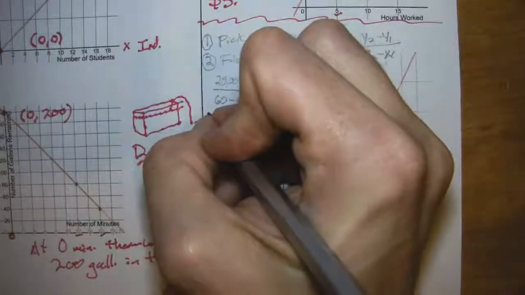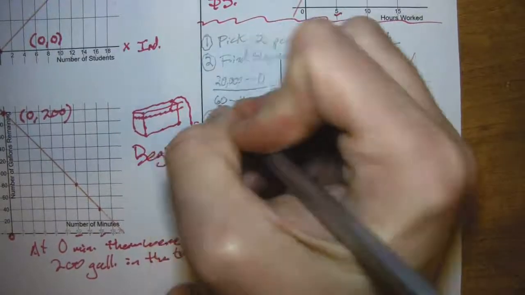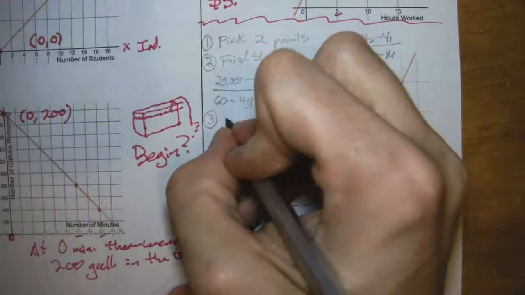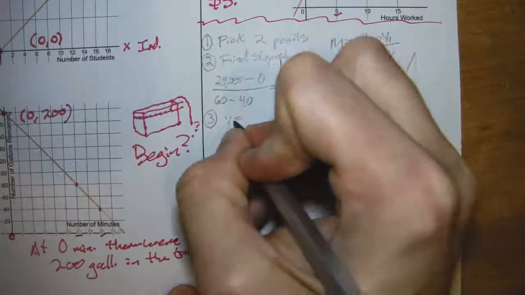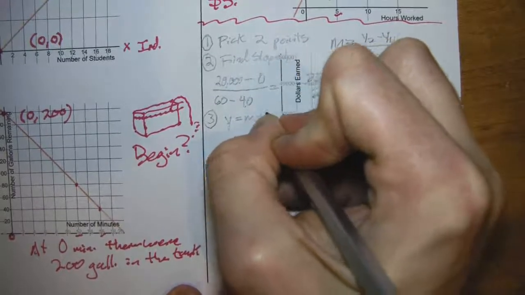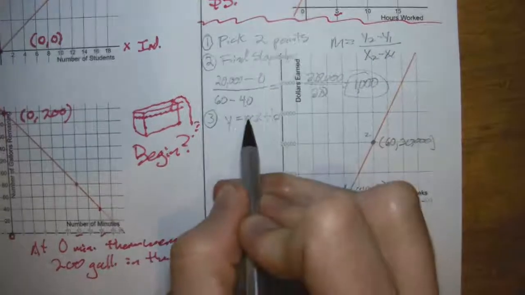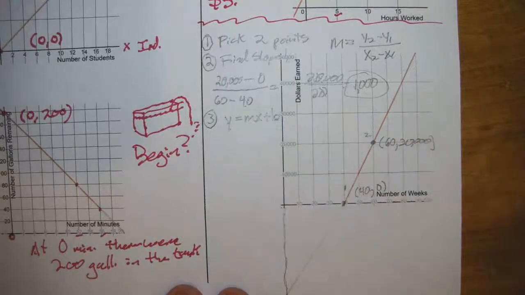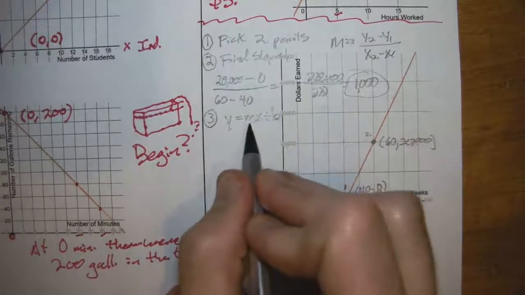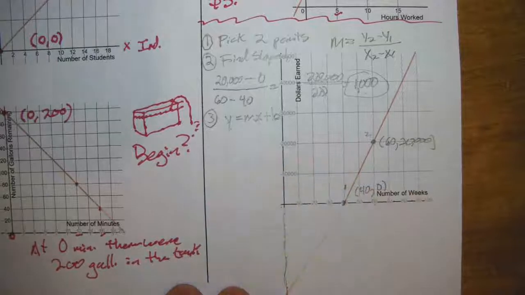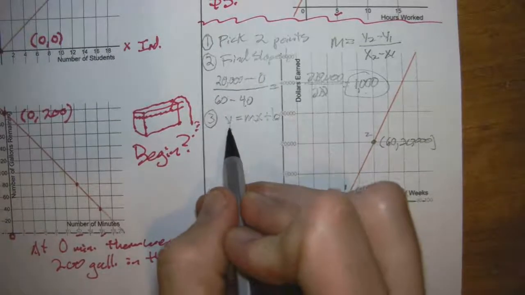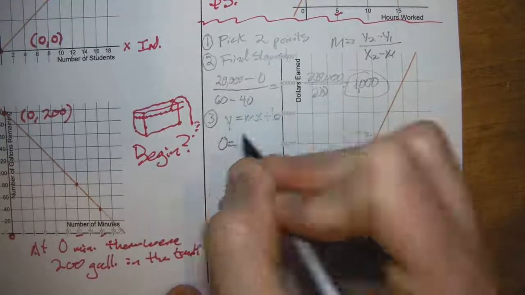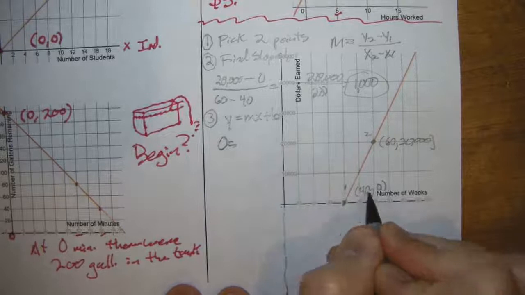Excellent. Step 3. Now, we've talked about slope-intercept form. We talked about this a little while ago, where our format for all of our equations is y equals mx plus b. Remember, m is the slope, x is the independent, y is the dependent. So what I'm going to do is I'm going to take my x, y, and m and fill in what I know. For example, I know a y coordinate right here is a 0. I know that its x coordinate is a 40.